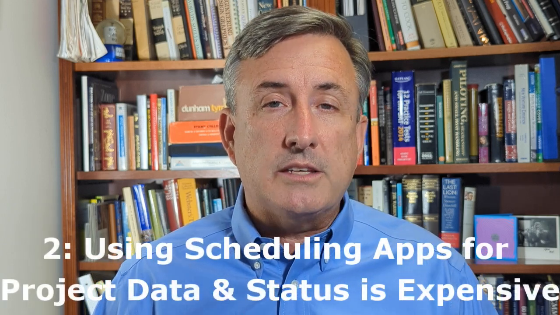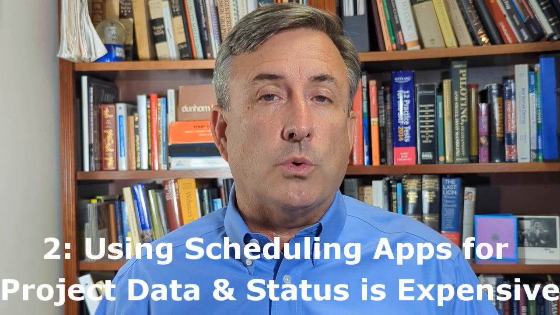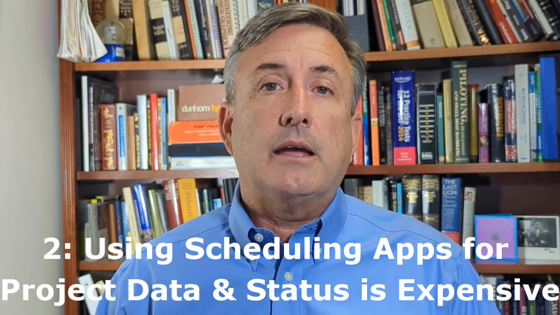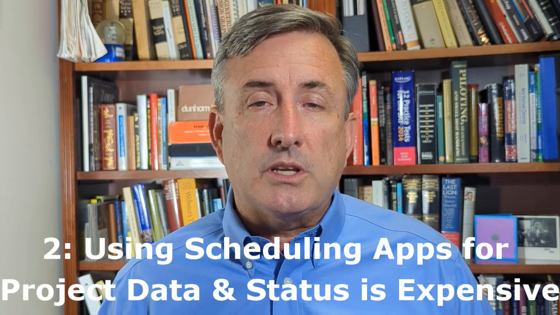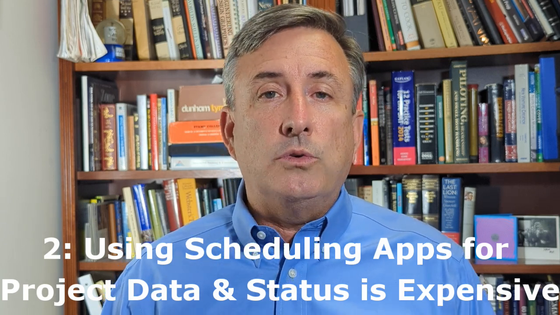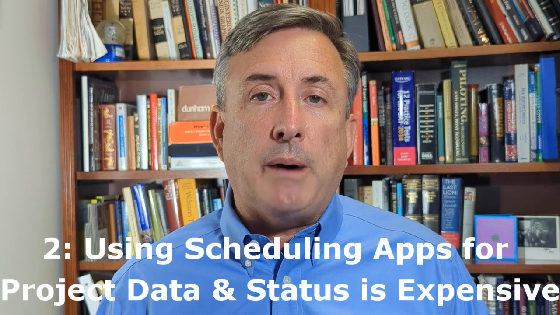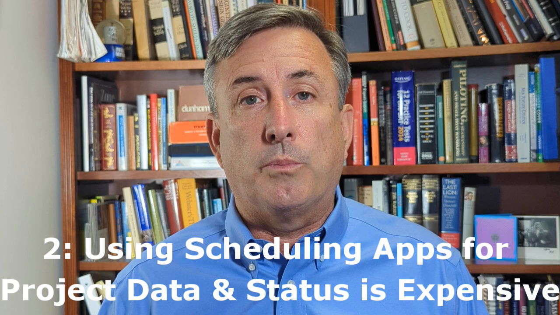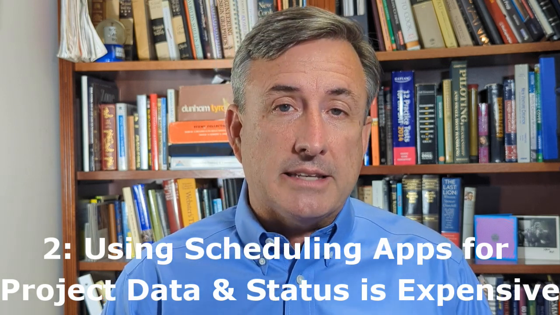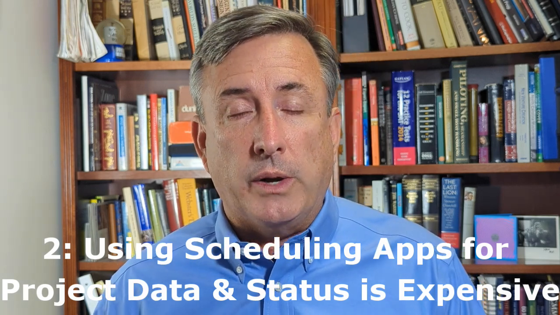The second reason looking just for a scheduling tool may be a little short-sighted is eventually you're probably going to want to store some project data, like the project budget, key engineering specifications. If that's the case and you use a scheduling app, you are going to have to buy a monthly seat license for every user who simply wants to review project data or project status. And that's going to get expensive very quickly. Project Lifecycle Pro uses a single site-wide company license, so any user can view that data.